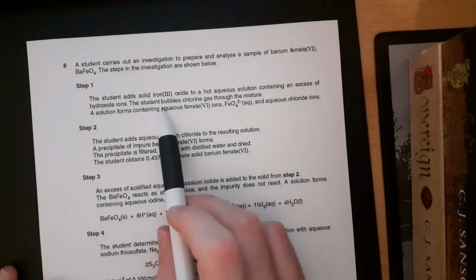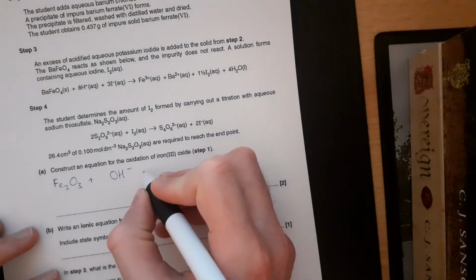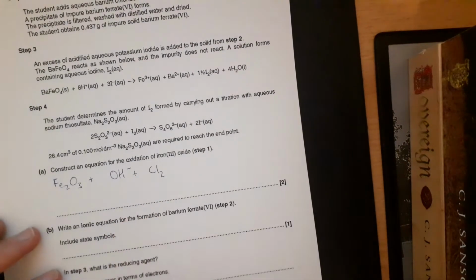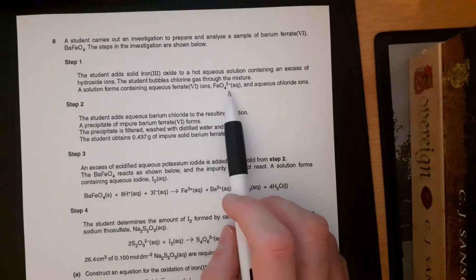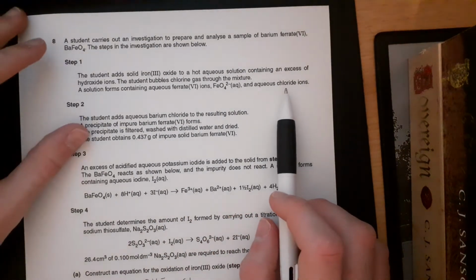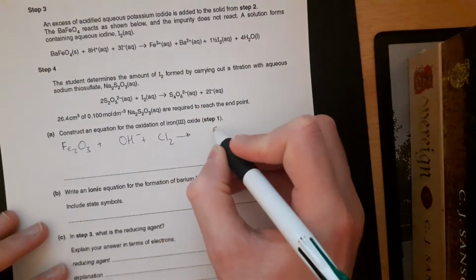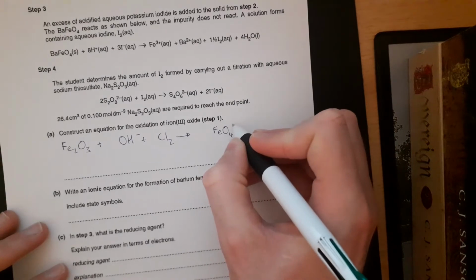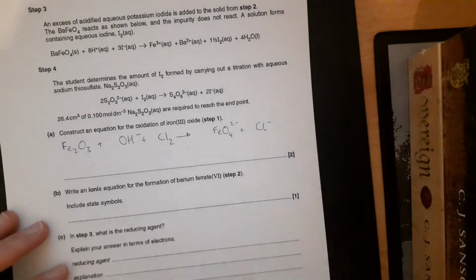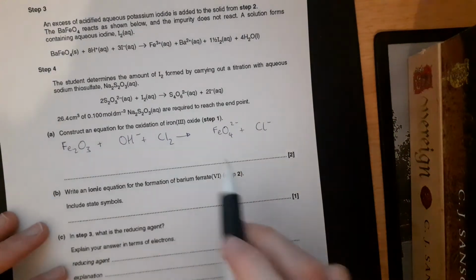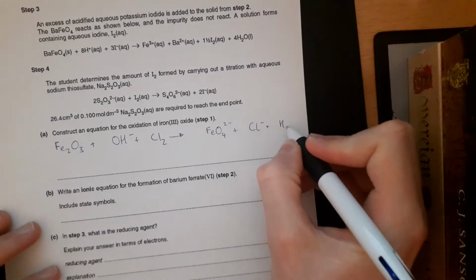And what else does it say? The student bubbles chlorine gas through the mixture. Okay, so we need to add chlorine gas here. A solution forms containing aqueous ferrate ions and aqueous chloride ions. Okay, so these are going to be the products then. So we need to have our ions that it gave us, these FeO4 2-, and it also said chloride ions, didn't it? And then we can see the hydrogen's going to have to go somewhere. So it must also be making water as another product.